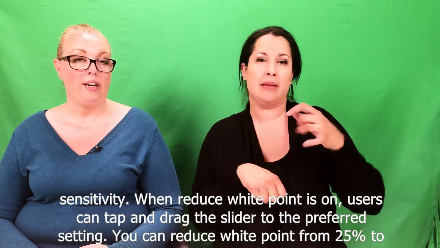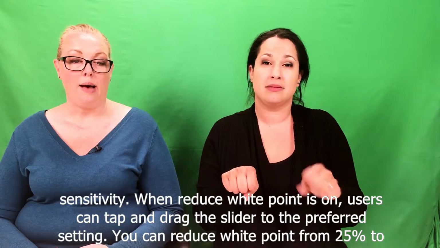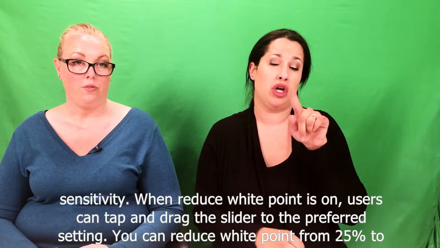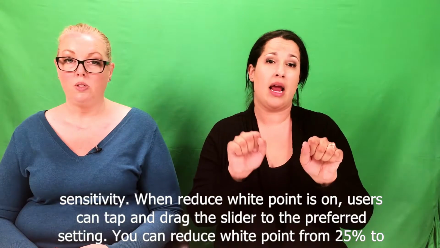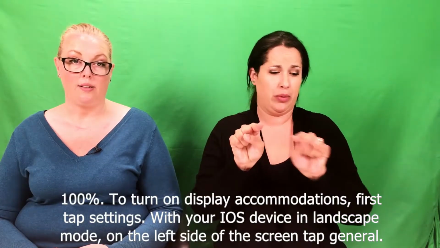When Reduce White Point is on, users can tap and drag the slider to the preferred setting. You can reduce white point from 25% to 100%.